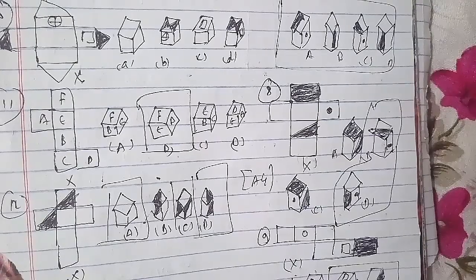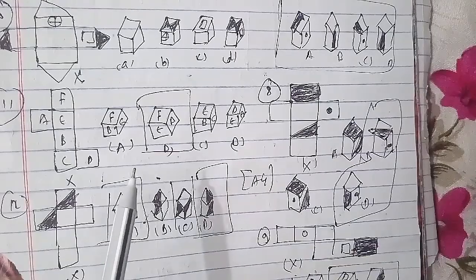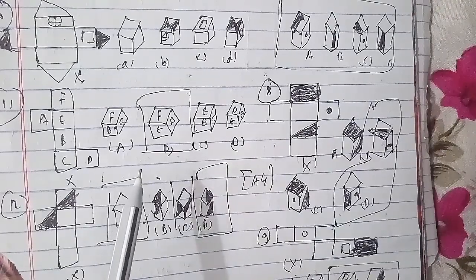After cubes and dice, we have to start with construction of squares and triangles, figure formation and analysis, and then we'll discuss the practice question papers here. That is important for all of you for competitions.